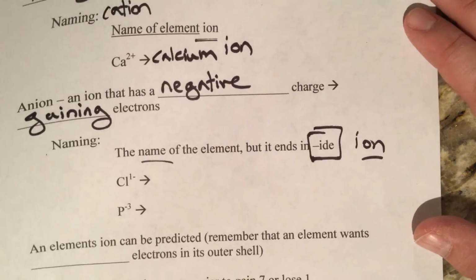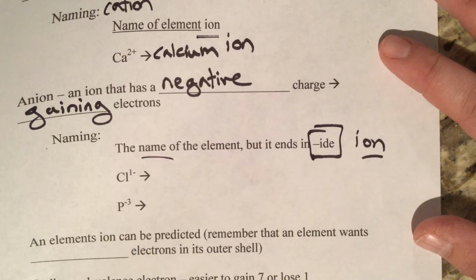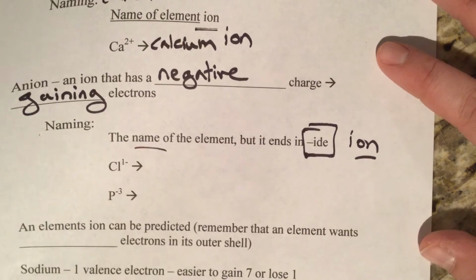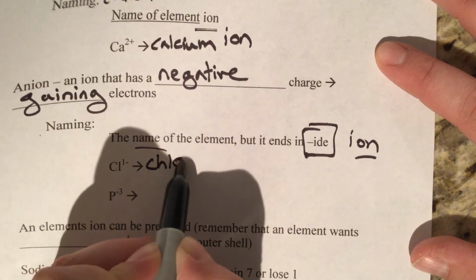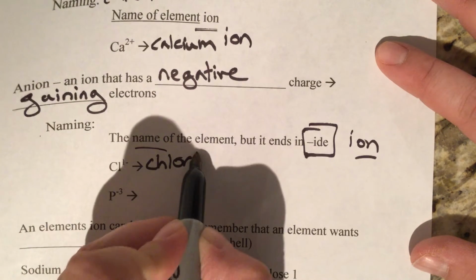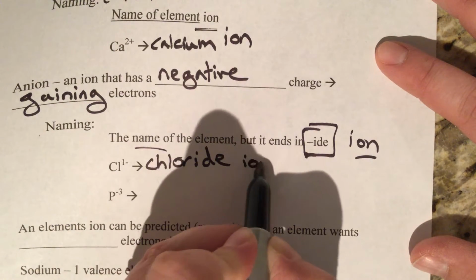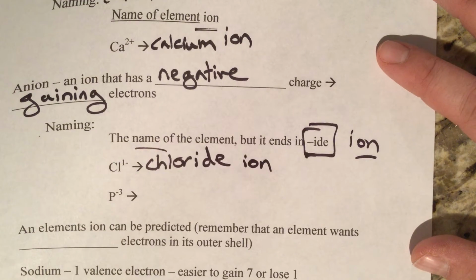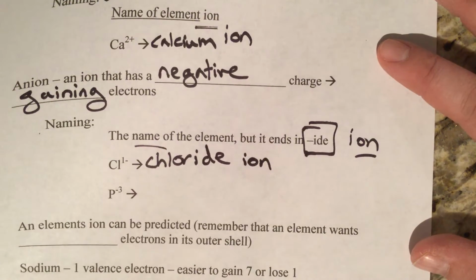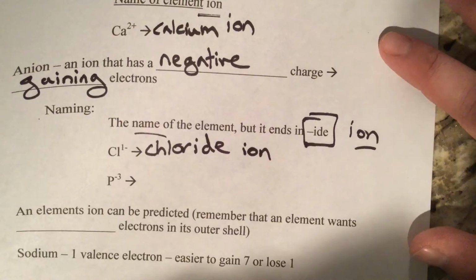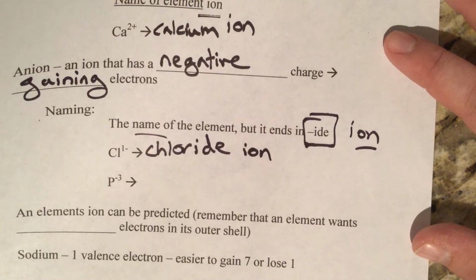So I've got 2 examples here. One is kind of the more traditional, and then the phosphorus is different. So chlorine with a 1- becomes chlor, and then add the -ide ending, becomes the chloride ion. The phosphorus, this is one where we're not really going to do the last 3 letters. It becomes phosphide.